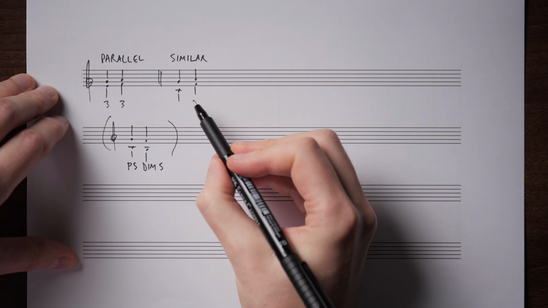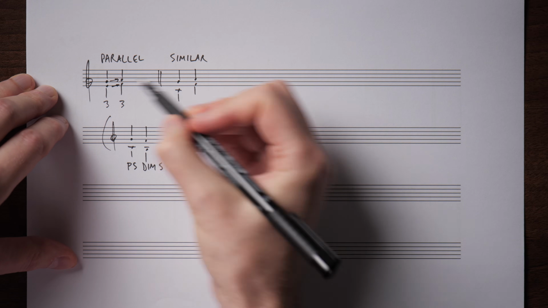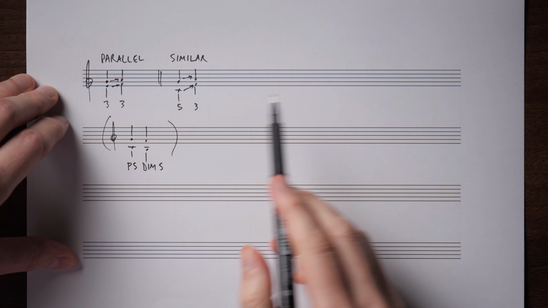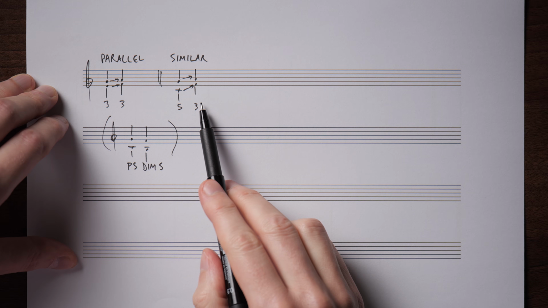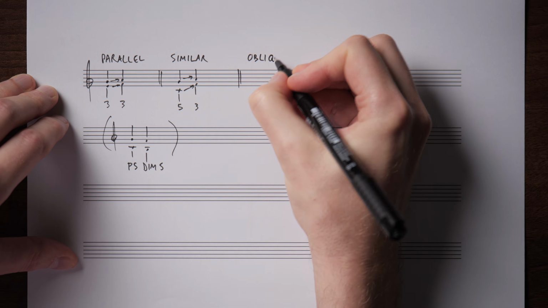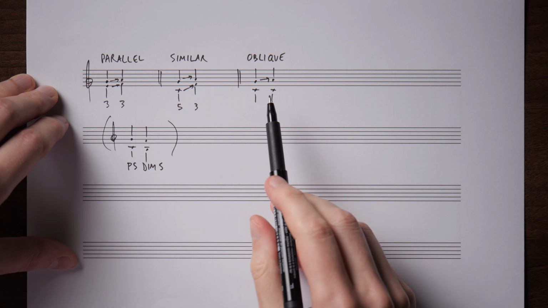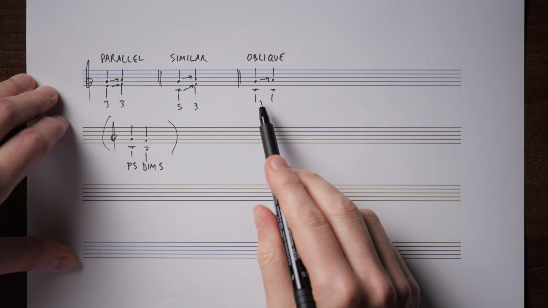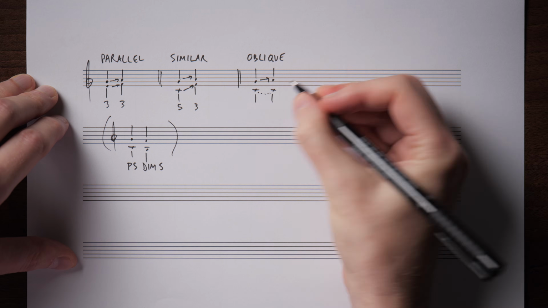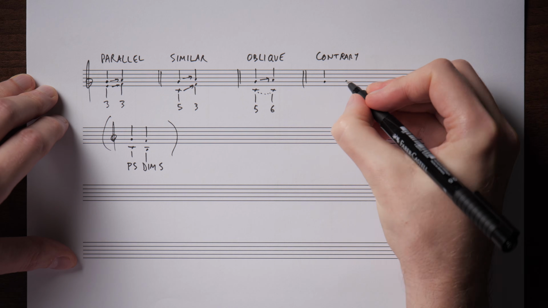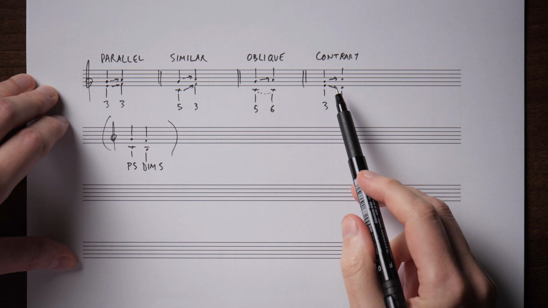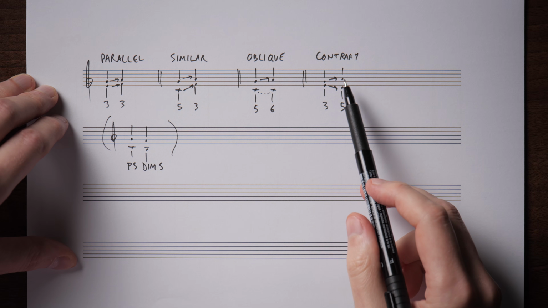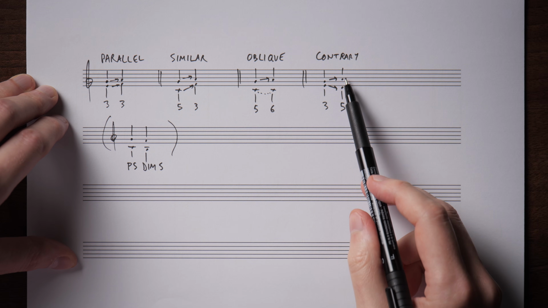Similar motion means that the voices move in the same direction, but not by the same number of steps. So the intervals are different. For example, a fifth followed by a third. Oblique motion means that one voice moves either up or down, and the other voice does not move but is either sustained or repeated. And contrary motion means that the voices move in opposite directions, one up, one down. They're either converging towards each other or diverging away from each other, as in this case.